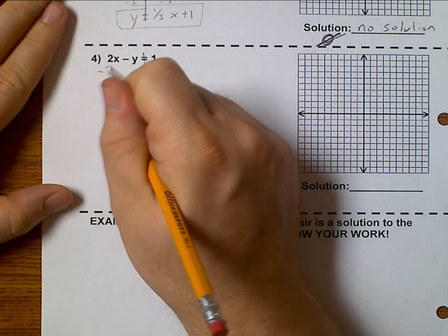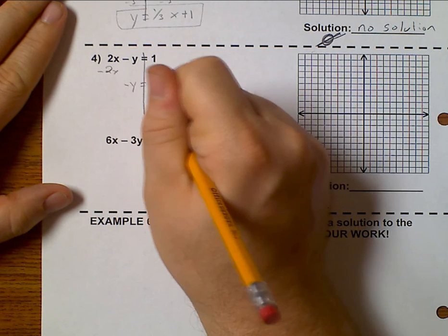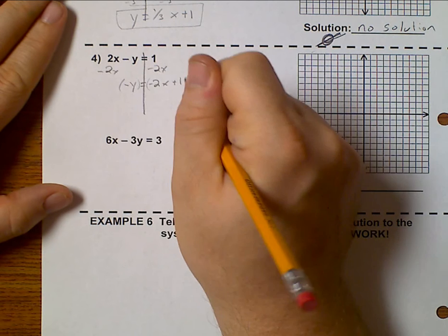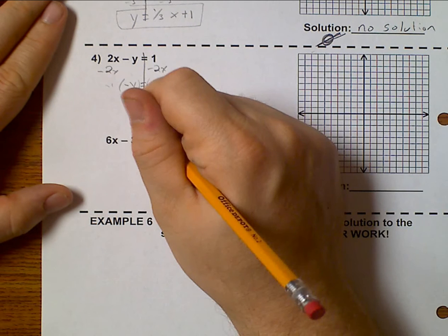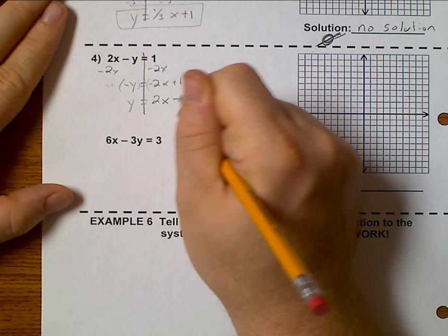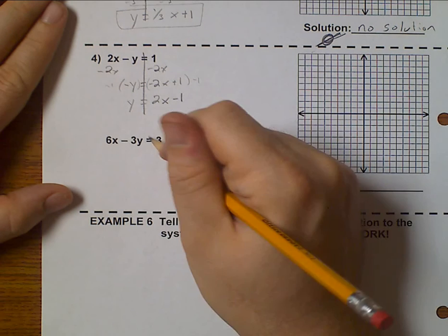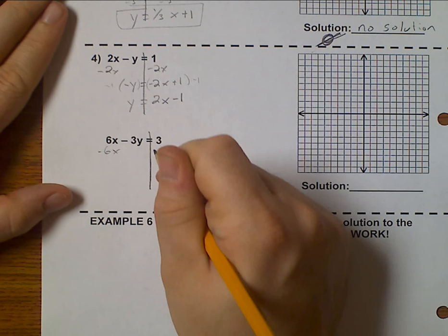Subtract 2x from both sides. Negative y equals a negative 2x plus 1. Flip the signs by multiplying by negative 1. And y equals 2x minus 1. Over here, do the same thing. Subtract 6x from both sides.